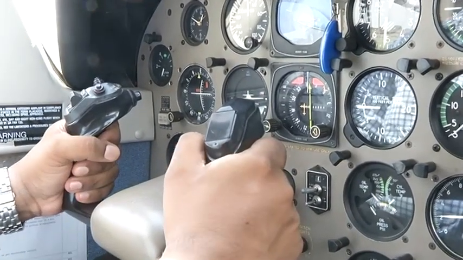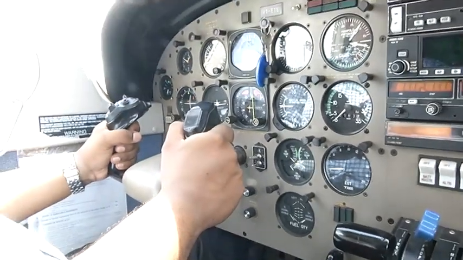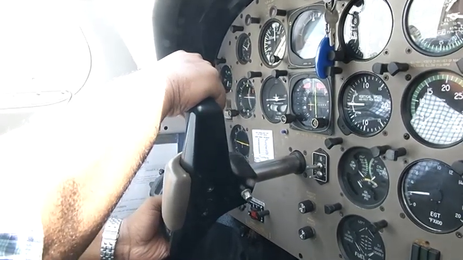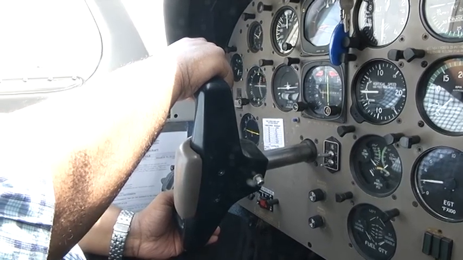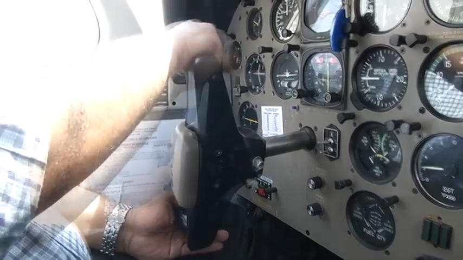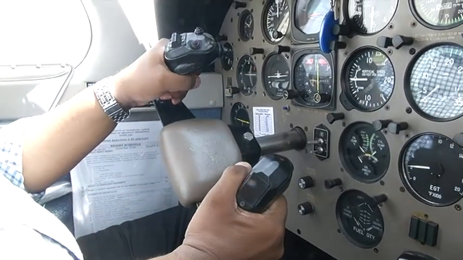You can compare this control stick with the handle of your cycle. When you move the handle of your cycle on the left side, like this, your cycle moves to left. Similarly, in this aircraft also, when you move the handle to left, your aircraft banks to left. When you move the control stick to right, your aircraft banks to right.